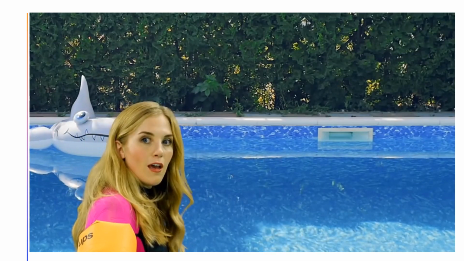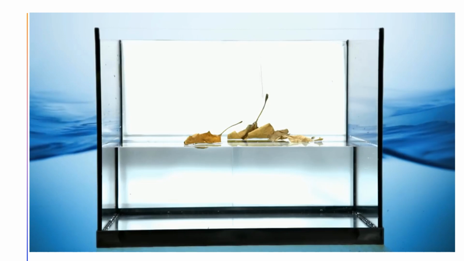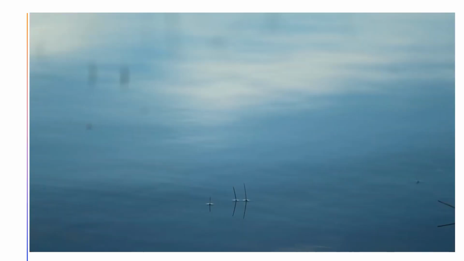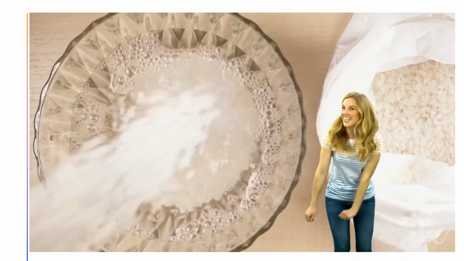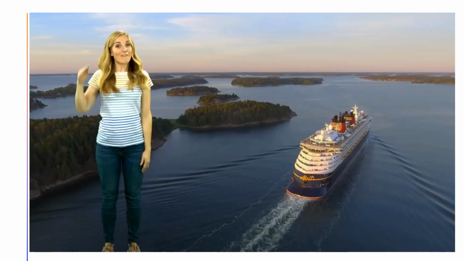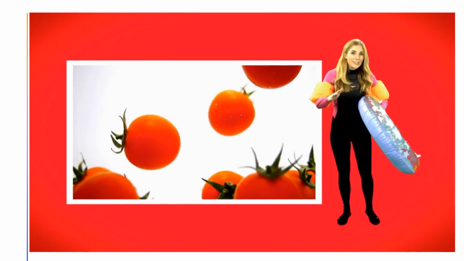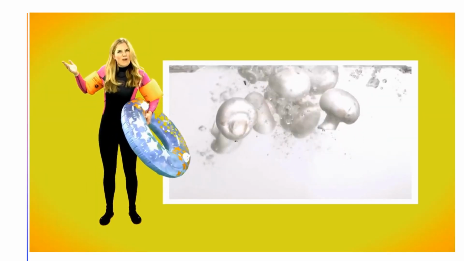What about a big old key? Will it float like the leaf? Let's see. Will it sink or float? It sinks. Sink. Float. Sink. Floating along like a boat. Some materials sink down, down, down, when others just stay on the top floating around.